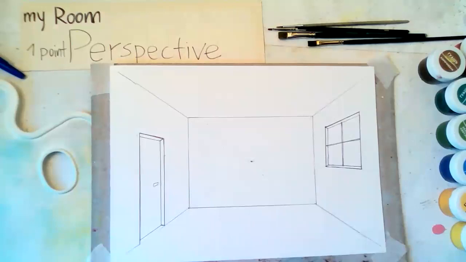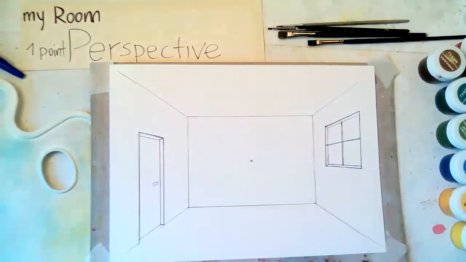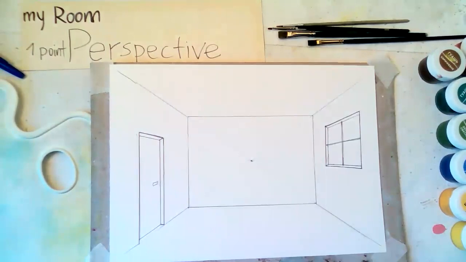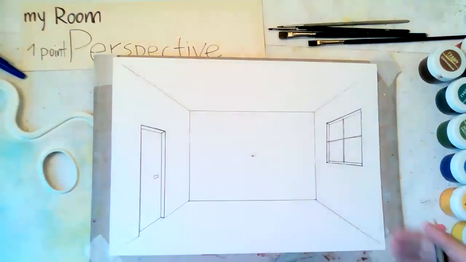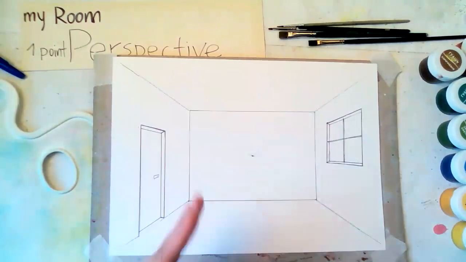So we are going to do one more thing that is connected with this point. We're going to put the floor, and let's say it's going to be a wooden wall.